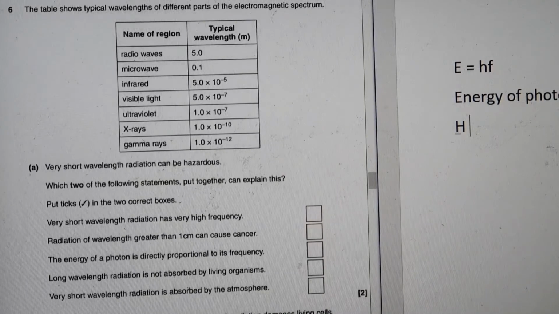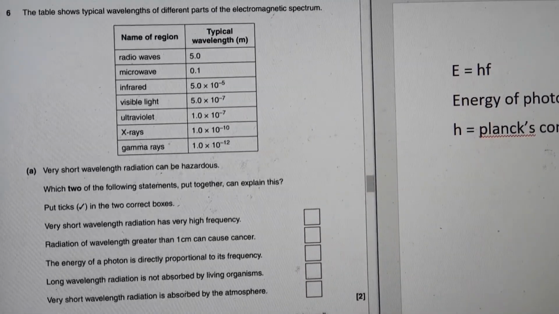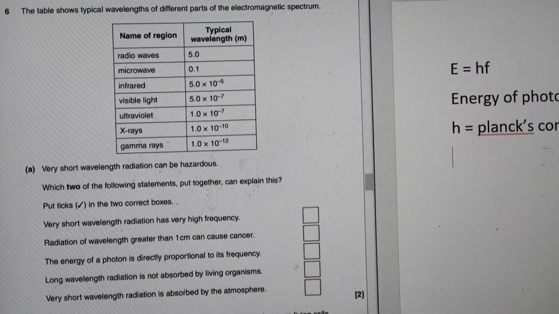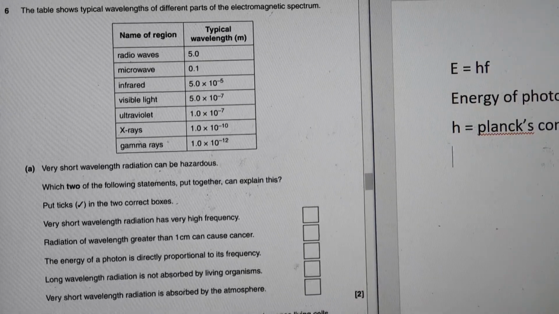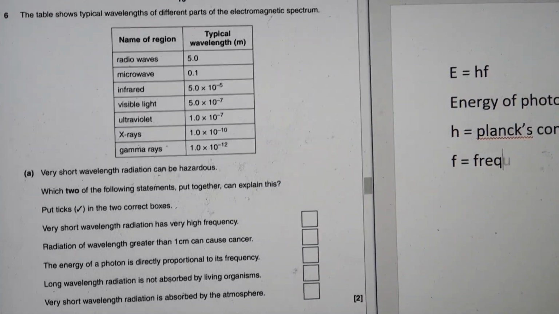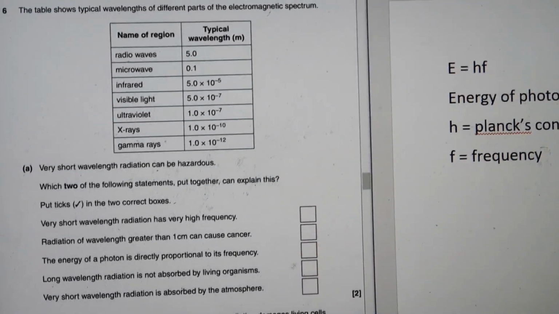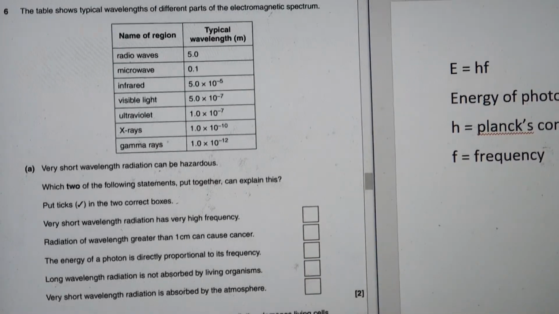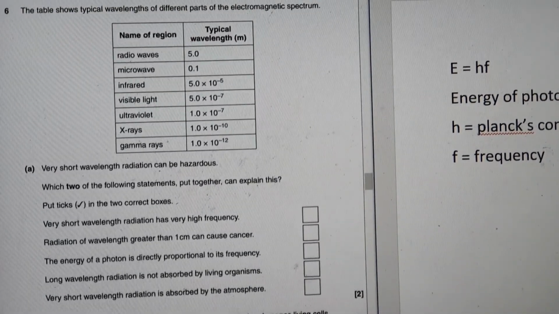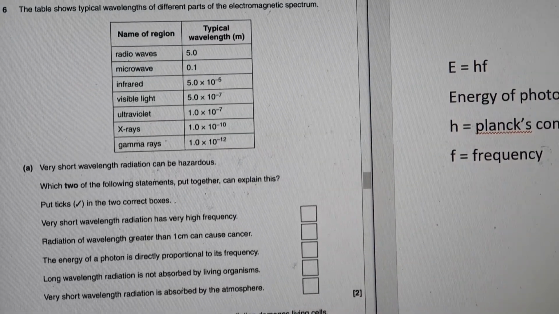H is Planck's constant, and that's 6.6 times 10 to the minus 34. Okay, so H is Planck's constant, and F is the frequency. If you think about it, the higher the frequency of the wave, the more energetic that wave is. For example, gamma rays, X-rays, ultraviolet, they have high frequency, so they have a greater energy for each of those photons. So it's that one.